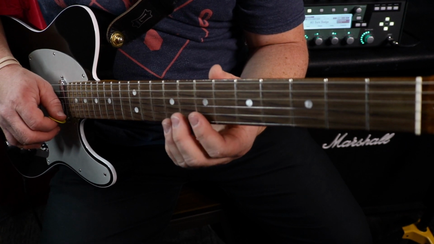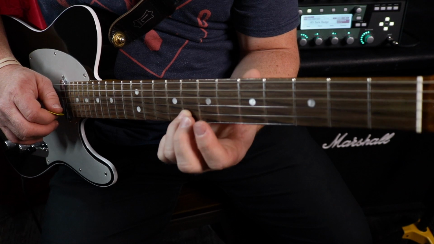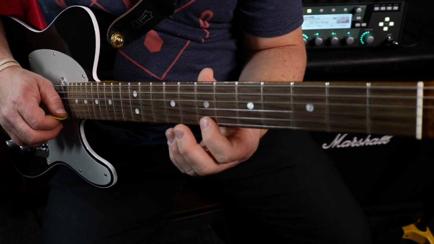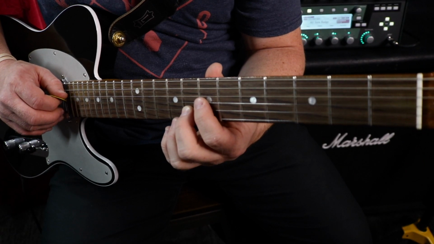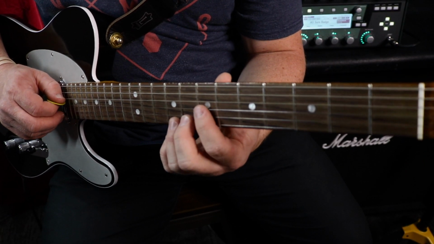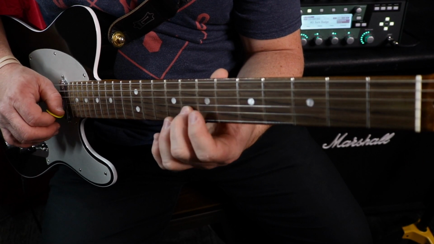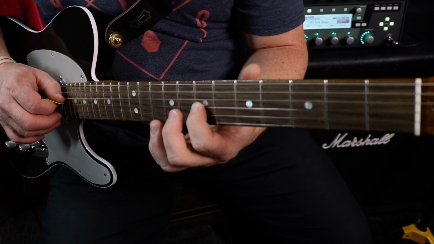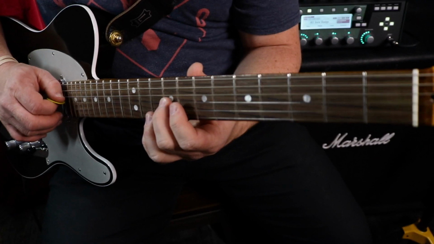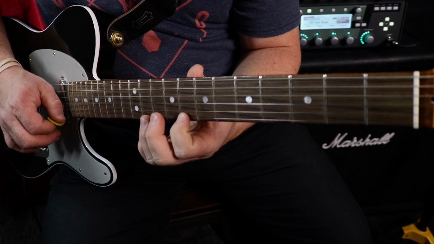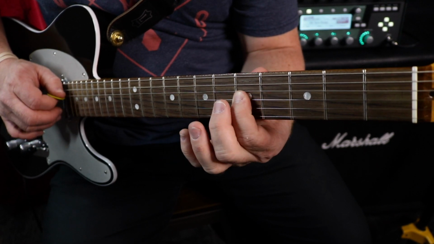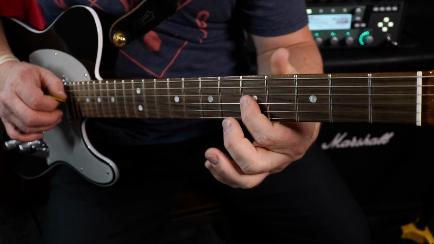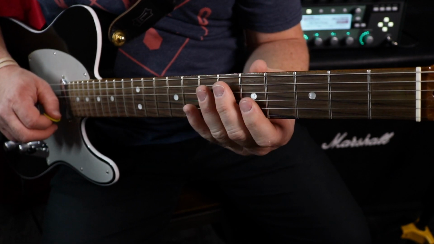And then for G, I have to have my G note right here. And then I'm going to have my B and my D. And then for A minor, I could do that, or I could do this, which is the one that I played, because it's actually pretty dang close.